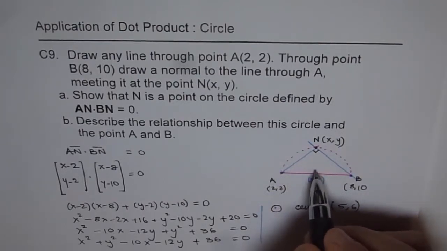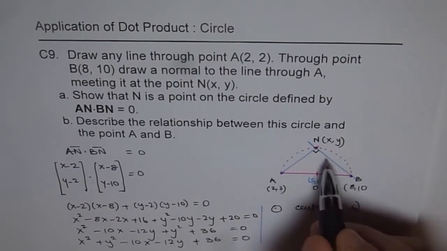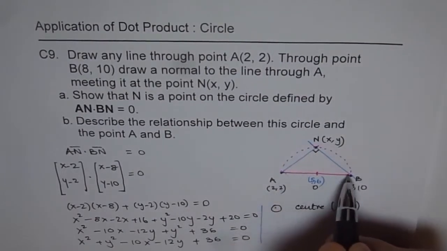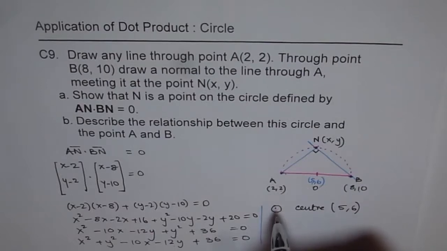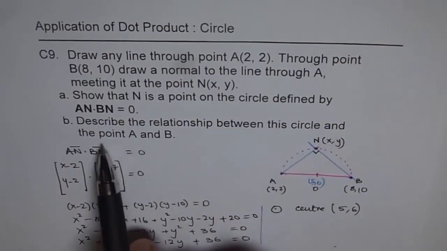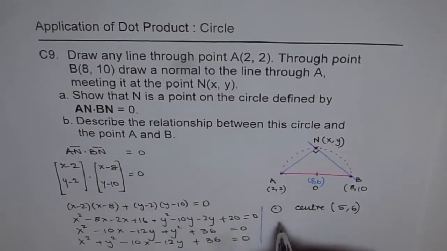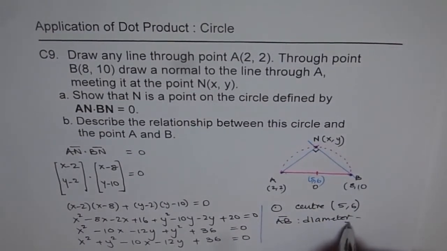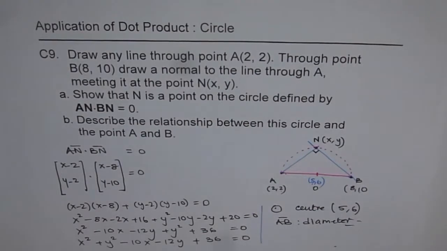We know that on a semicircle, whenever we have a point and we connect it with the diameter, it is always making 90 degrees. So this is kind of the same thing. Part B is to describe the relationship between this circle and the points A and B. So we can see points A and B are actually the diameter of the circle, right? So that is how you can show that.